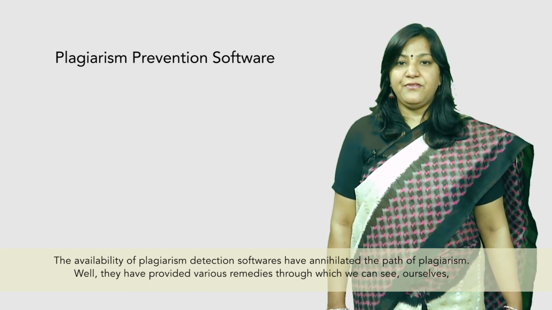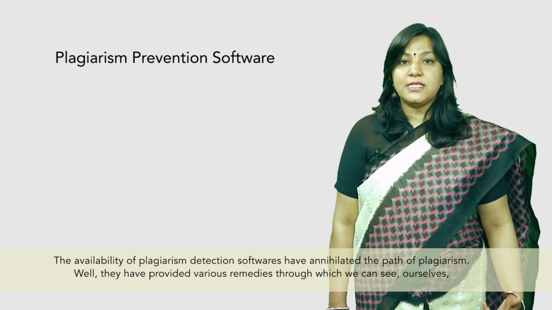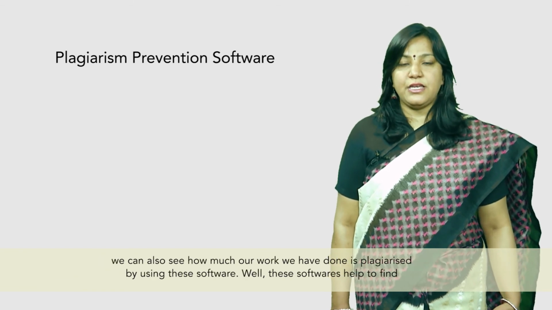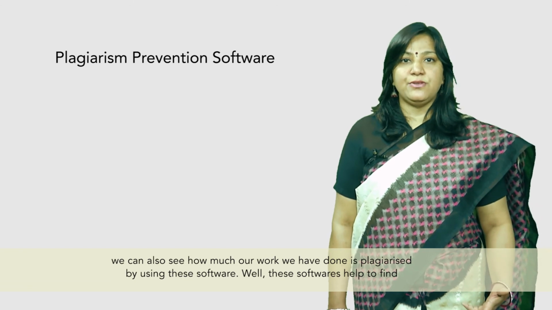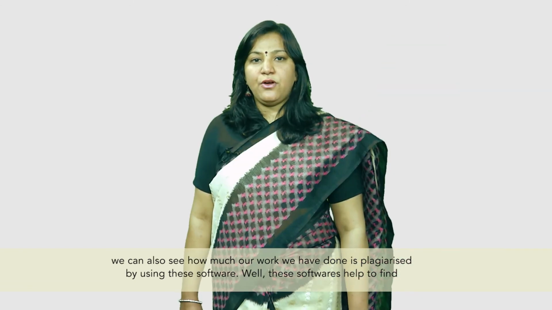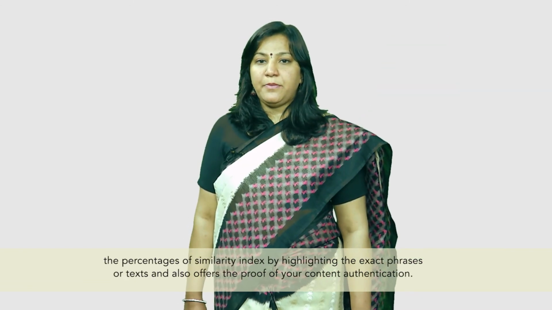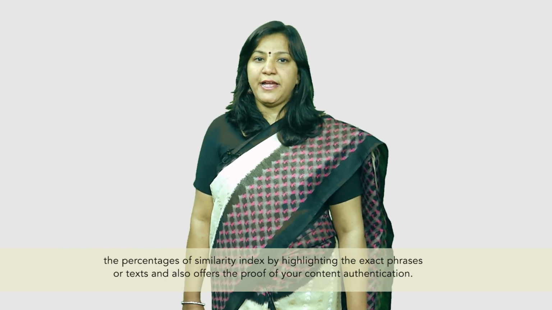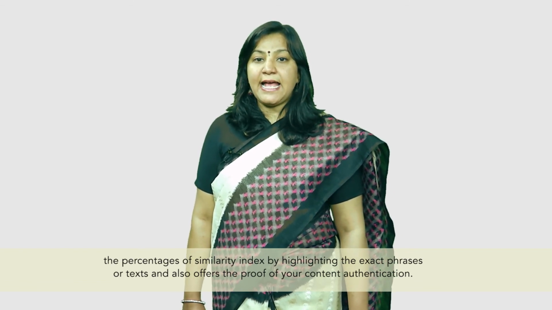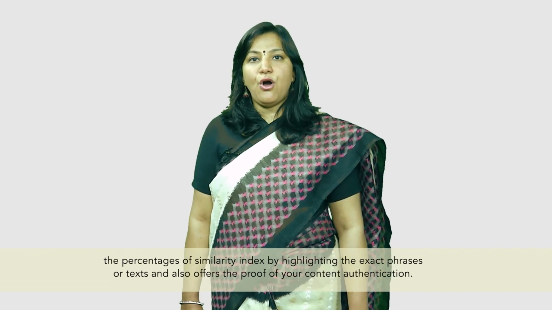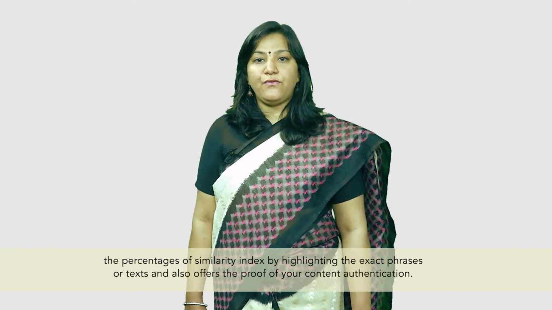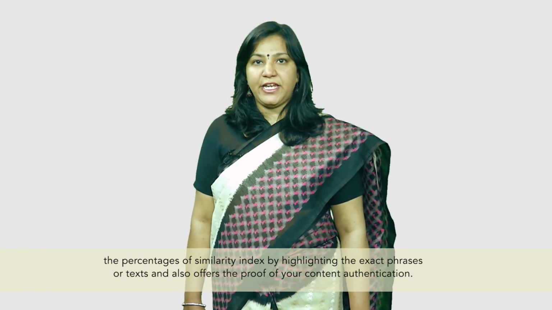They have provided various remedies through which we can see how much of our work is plagiarized by using these software. These software help to find the percentage of similarity index by highlighting the exact phrase or text, and also offer proof of your content authentication.